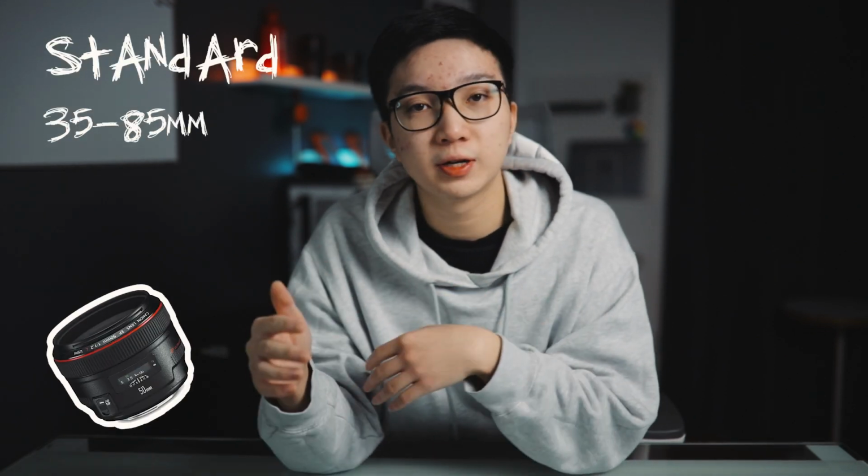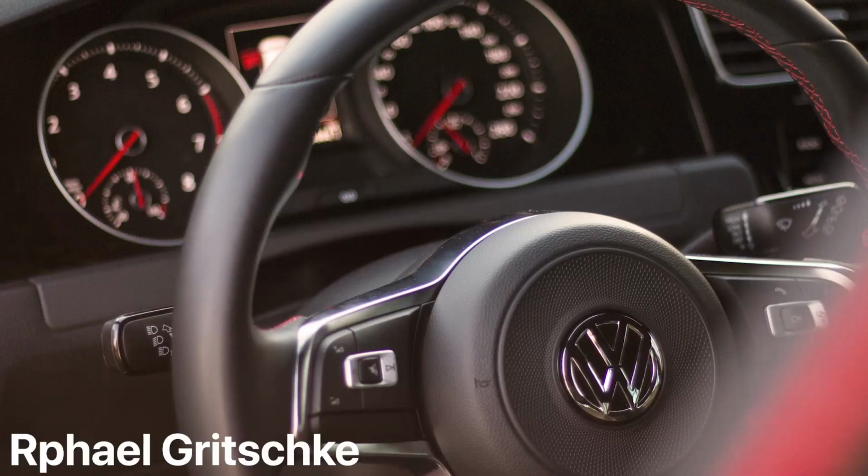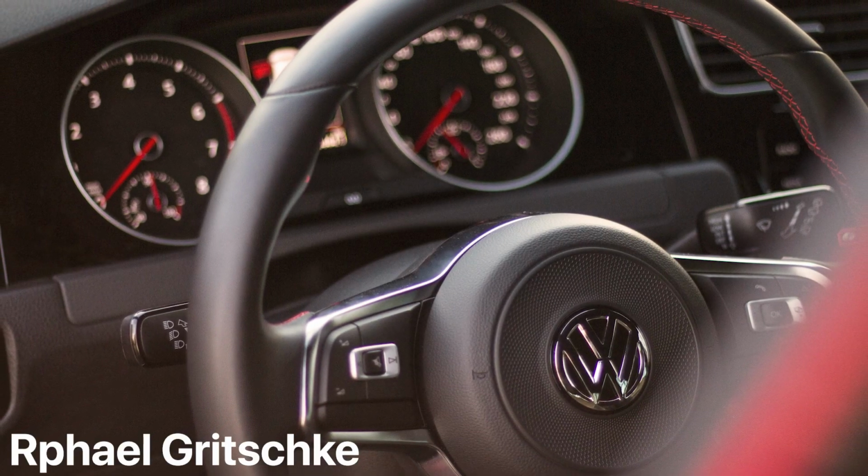Standard lenses falls anywhere between 35 to 85. Many beginners actually prefer this lens because it offers them a really wide range of things that they can shoot. For reference, generally your iPhone shoots at a 35.